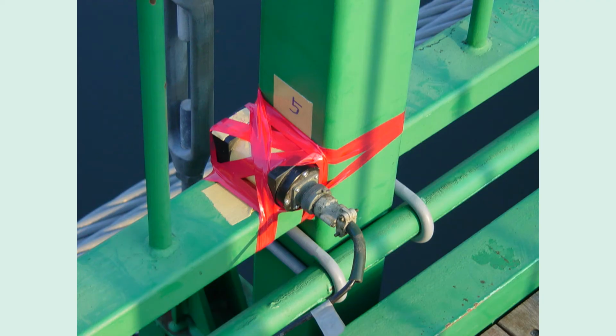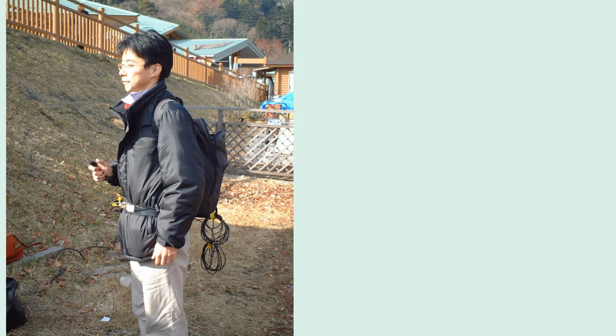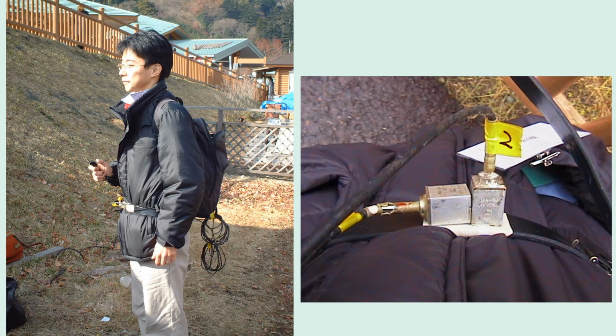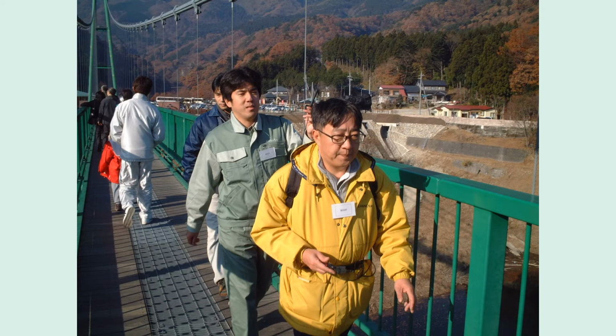This is the accelerometer attached to the girder. This is a person equipped with accelerometers and antenna. The accelerometers are attached on the waist belt to measure the vertical and lateral movements. The equipped monitor person walked among other pedestrians, and the acceleration data was sent by telemetry link.